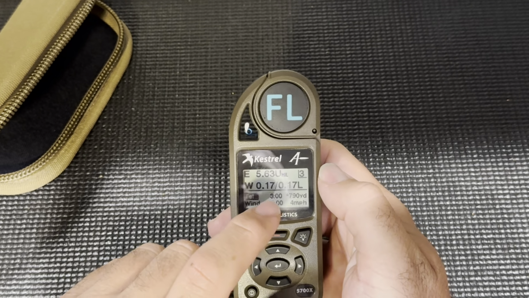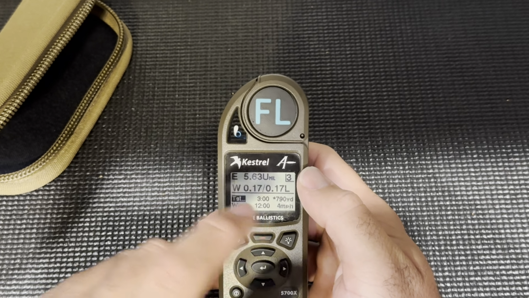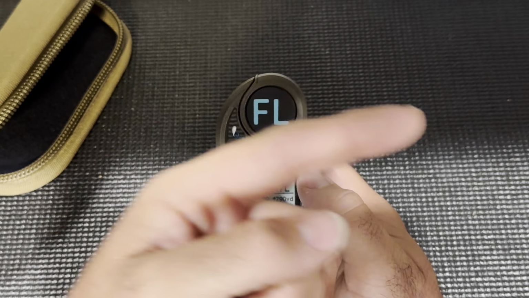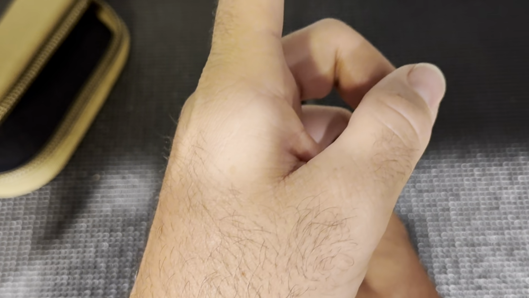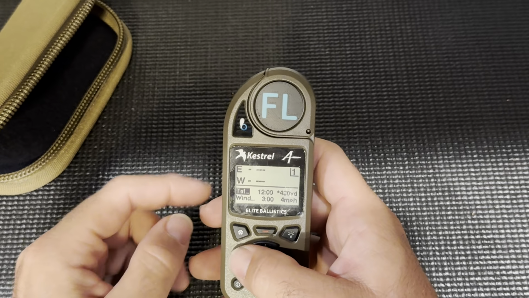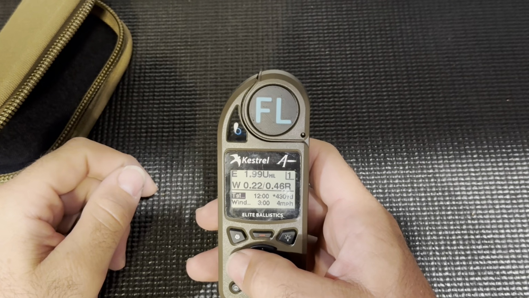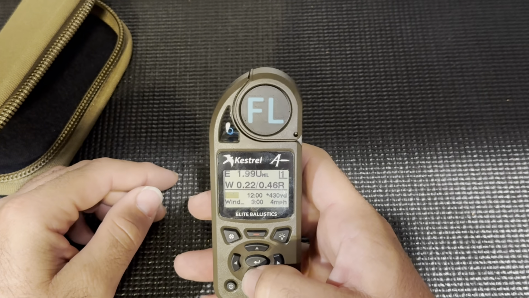You'll notice here that this target is at 3 o'clock. So basically the target I'm shooting is that way. Target number 2 is straight in front of me. Same thing with target number 1, okay? Next thing I'm gonna do is I'm gonna go down to wind.